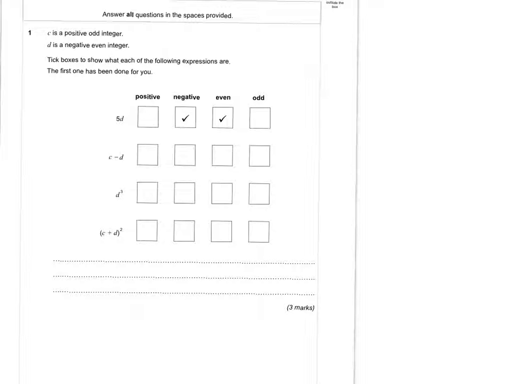So C minus D, so that is essentially an odd plus even, so that will be positive and it will be odd. D cubed, so that is even times even times even, and negative times negative times negative, so it will be even, and it will be negative.